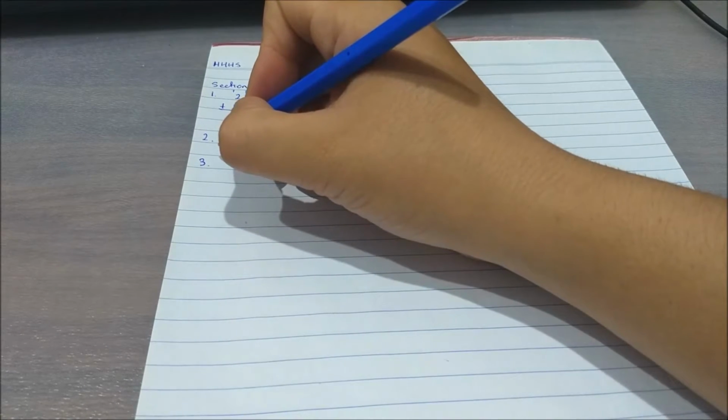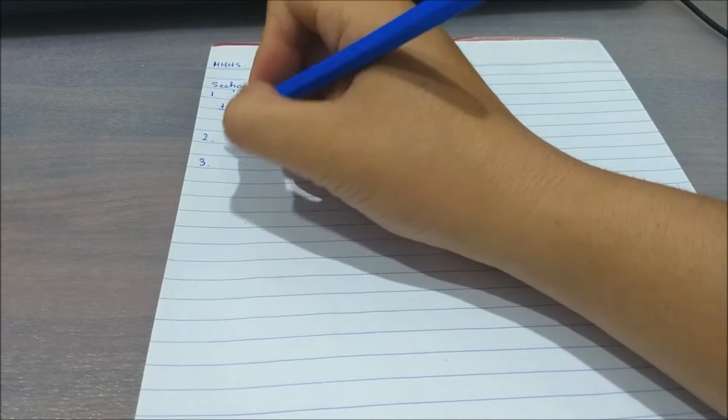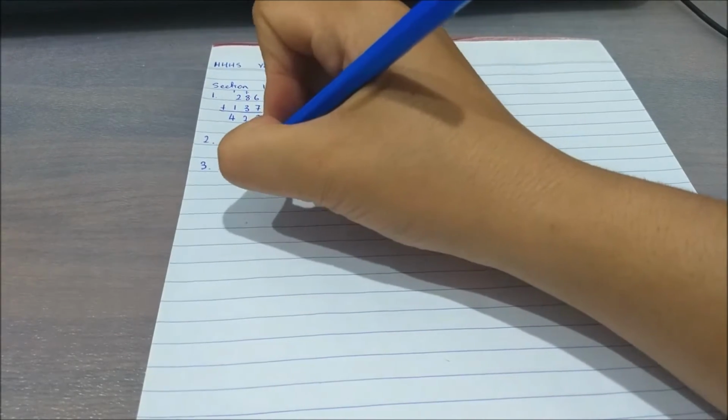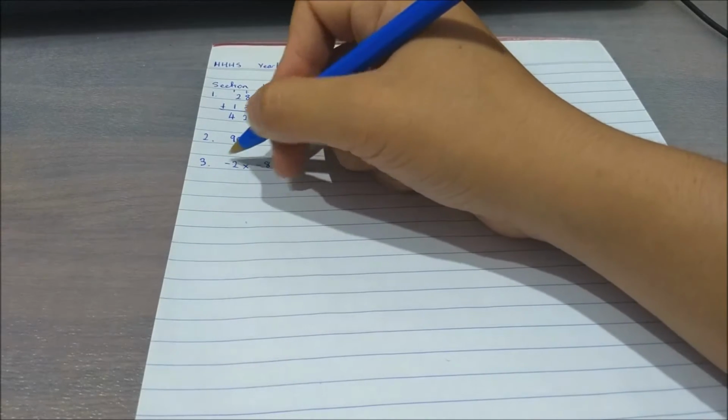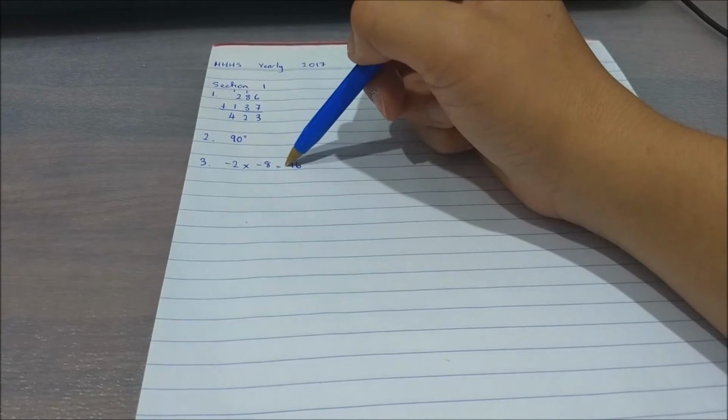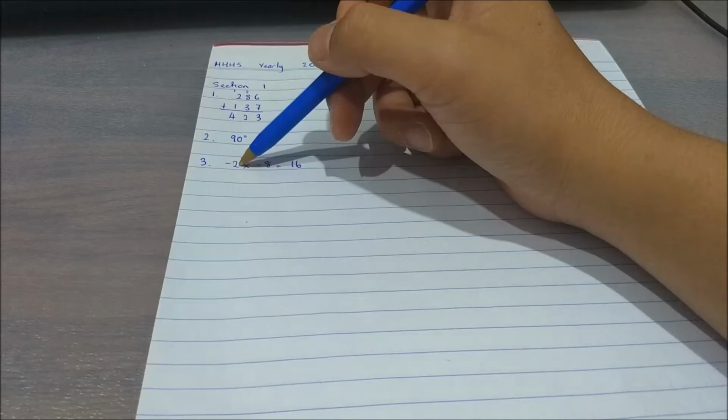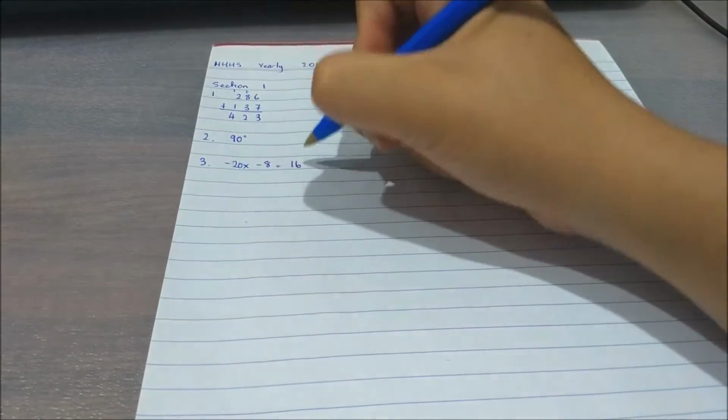Negative 20 times negative 8. We know negative 2 times negative 8 is just going to be 16, two negatives. When you multiply two negatives, you get a positive. But we have negative 20, so we have an extra 0 here. So I'm just going to add a 0 here.